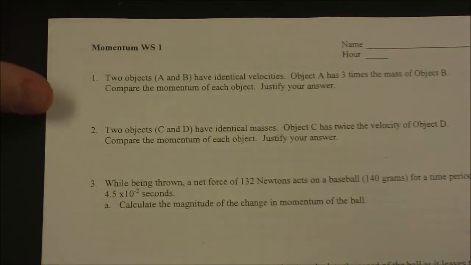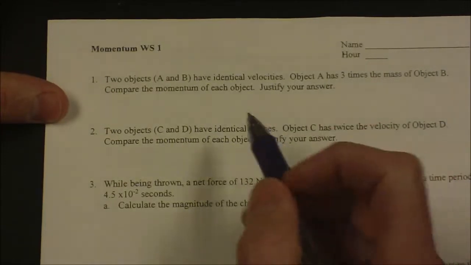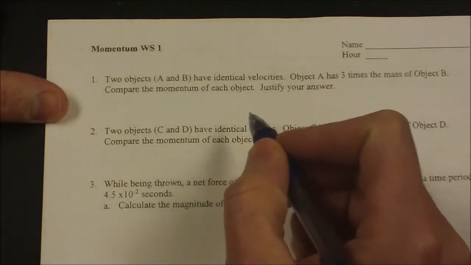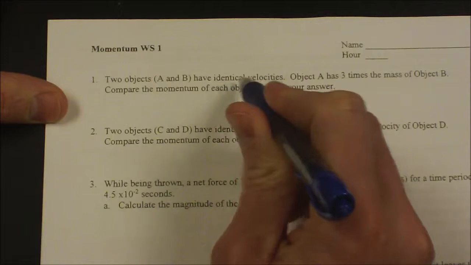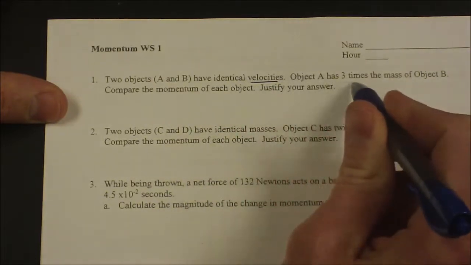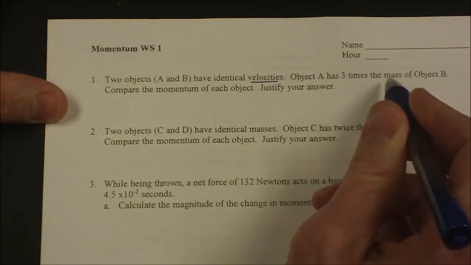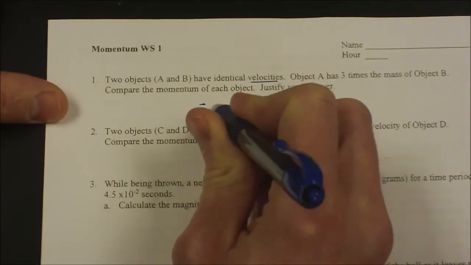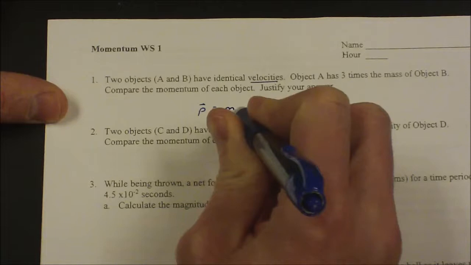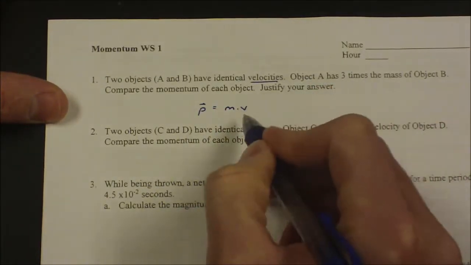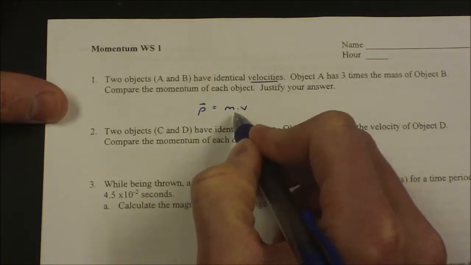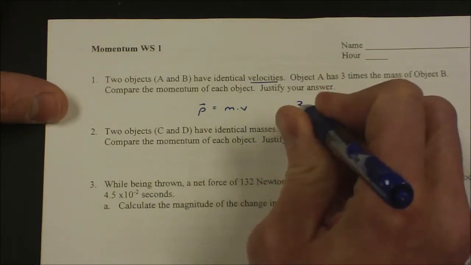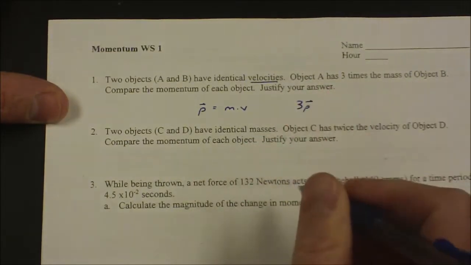Momentum worksheet number 1. Question number 1. We have identical velocities. Object A is 3 times the mass of object B. So because my momentum is equal to m times v, if velocity stays the same and the mass is 3 times greater, then I'm going to have 3 times the momentum.